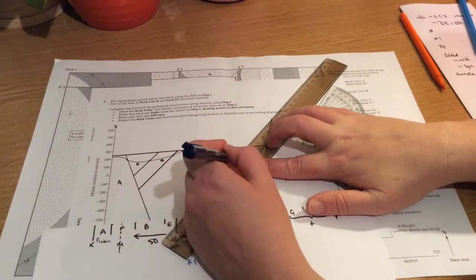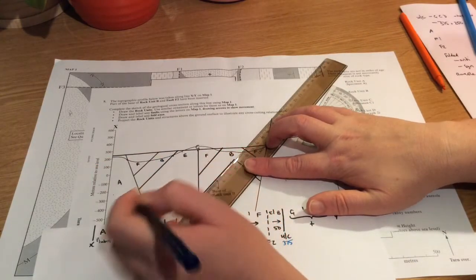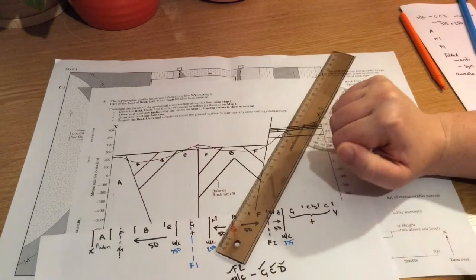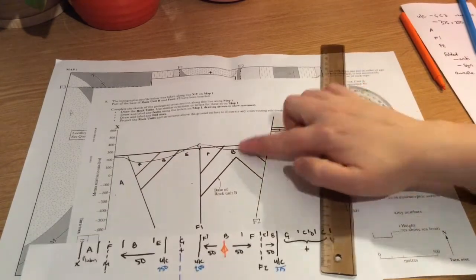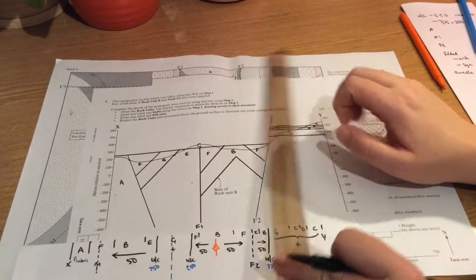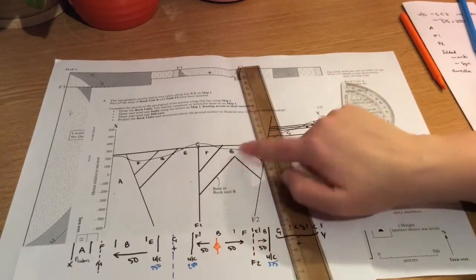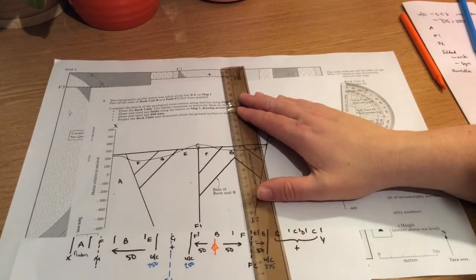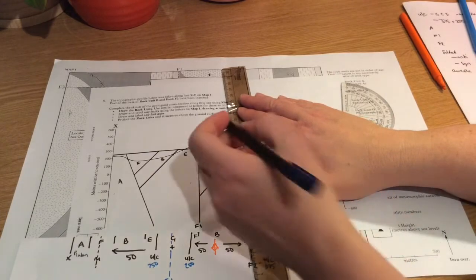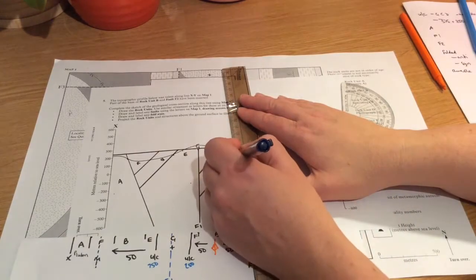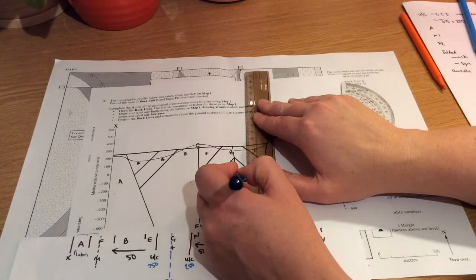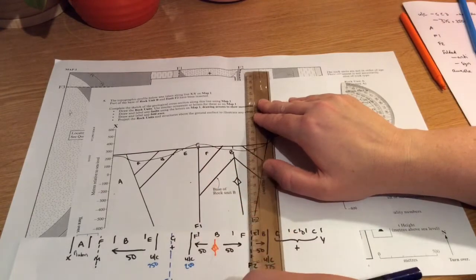Extend this line higher, take it slowly so that you meet up the points overall. I've now completed the antiform in this area. I know because the angles are equal, I'm going to have a vertical fold axis. So I'm going to draw that one in. I'm going to label up as I go along, and there's my antiform there.